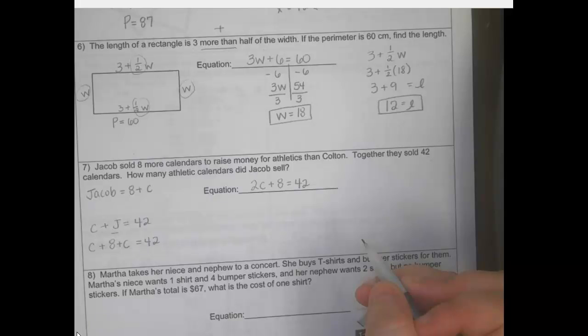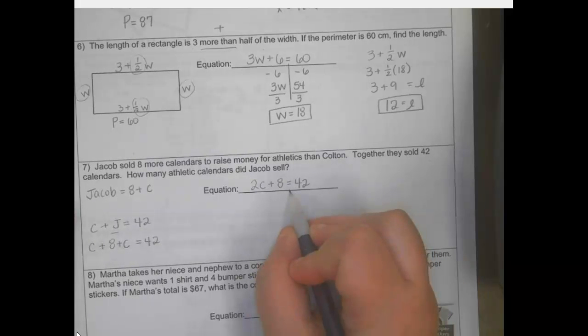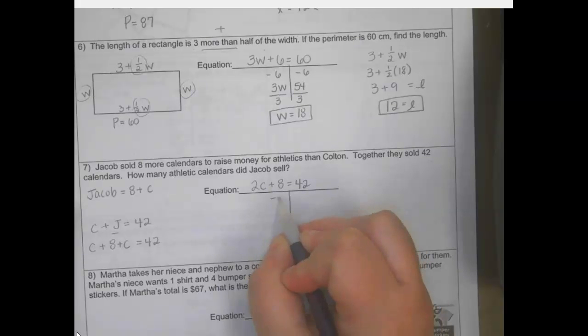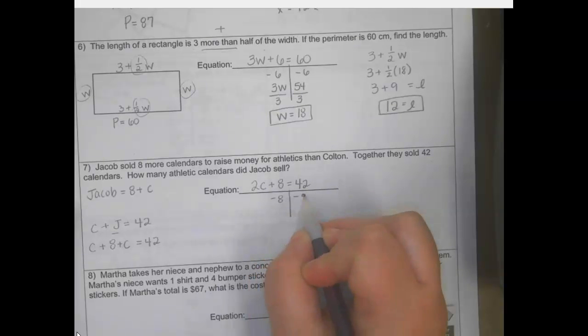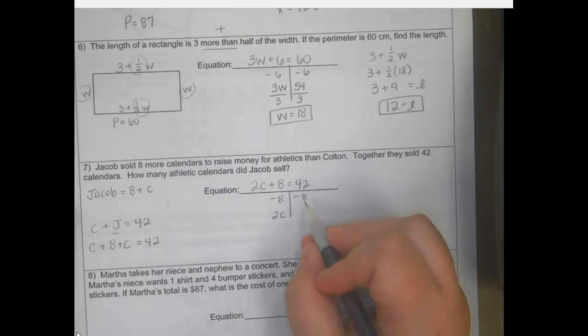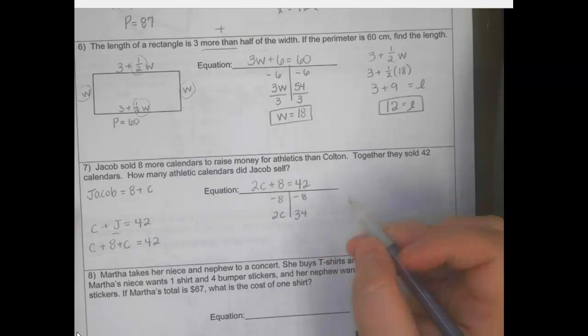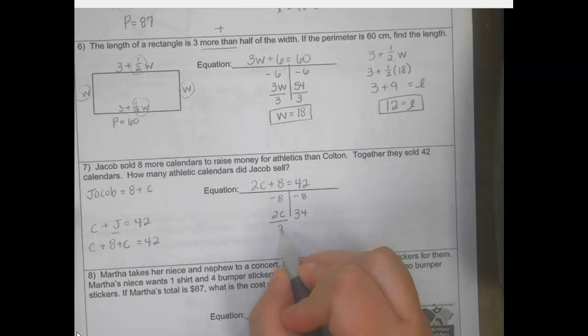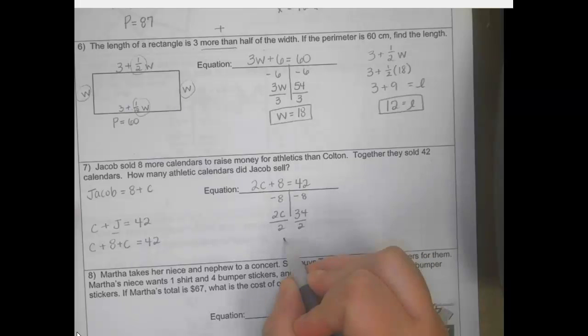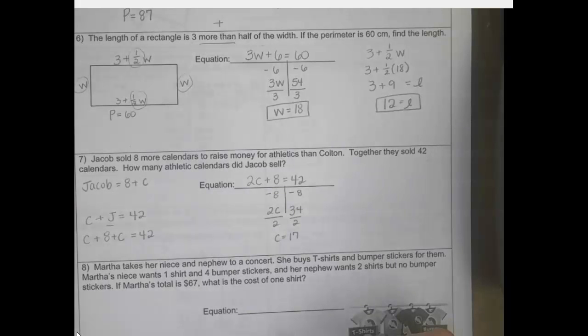The goal is to figure out Jacob's number here. So now I'm going to go ahead and solve to find out Colton's, because once I find out Colton's, I can find out Jacob's. 6, 30, 34. Divide by 2, 17. So we know Colton's is 17.